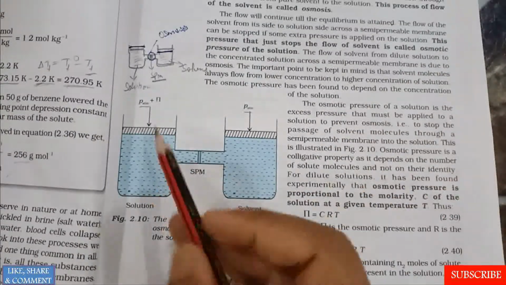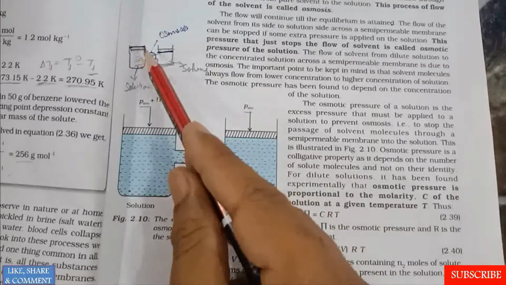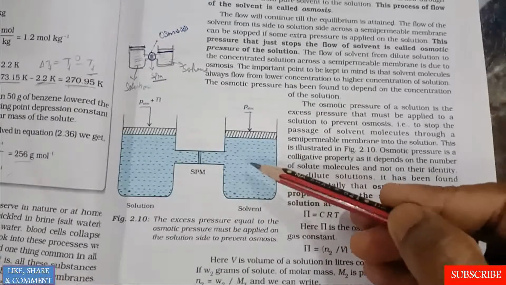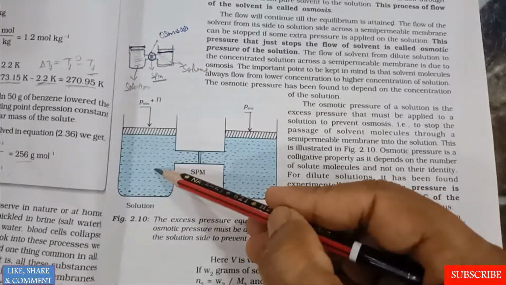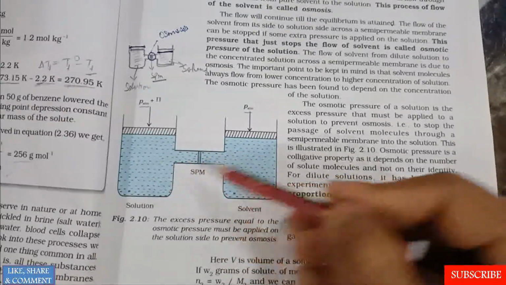Okay, but if only plain pistons are placed here, then again the same process will happen. This piston will move upward because the solvent molecules are moving from this container to this container, and it will move till the amount of solvent is the same in both the containers.